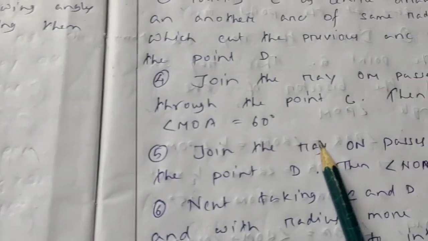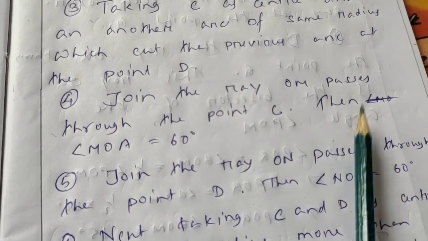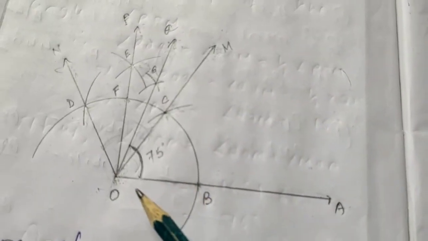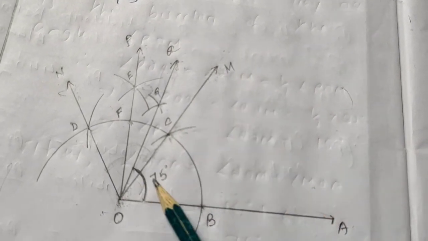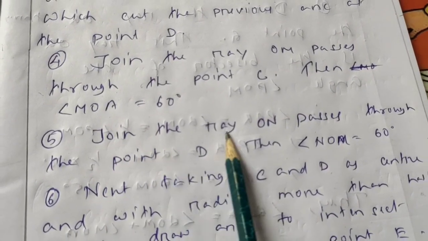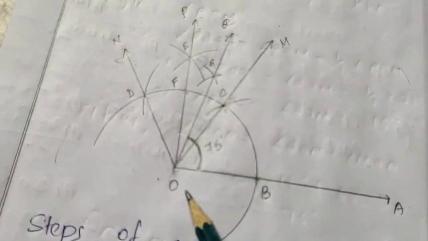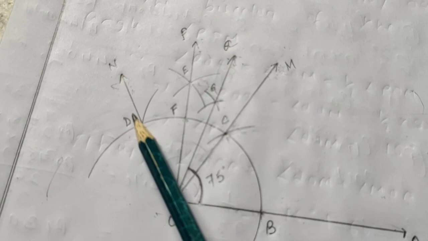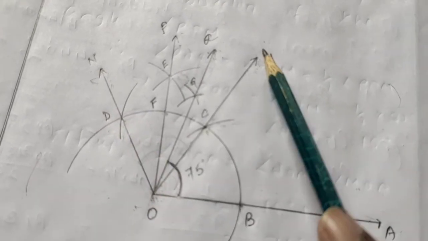Step 4, join the ray OM passing through the point C. Then angle MOA is 60 degree. So you just draw OM passing through the point C. So then MOA angle becomes 60 degree. Again, step number 5, join the ray ON passing through the point D. Then angle NOM is 60 degree. Again, now you draw this ray ON passing through the point D. Then NOM becomes 60 degree.